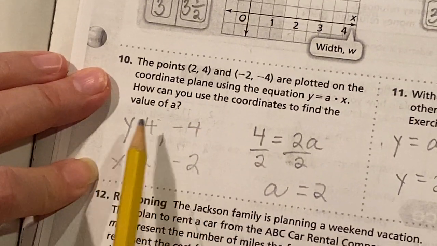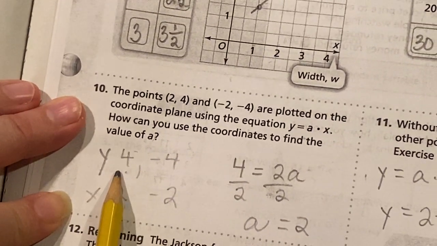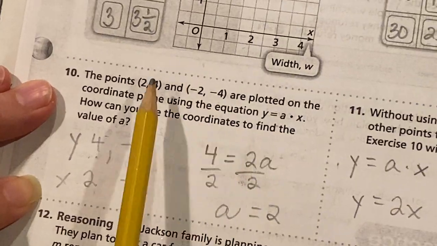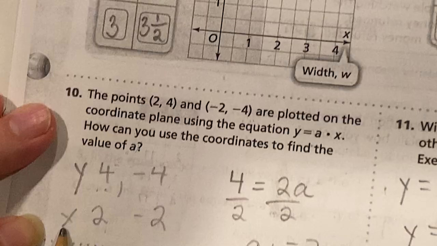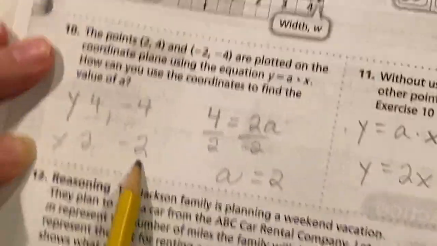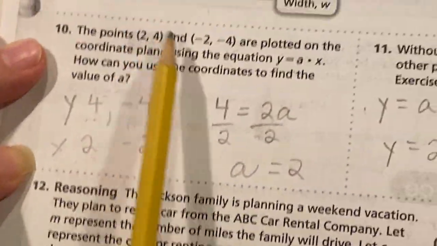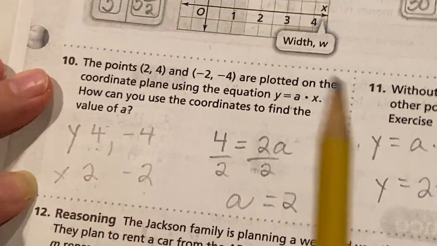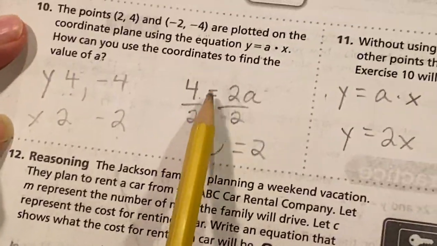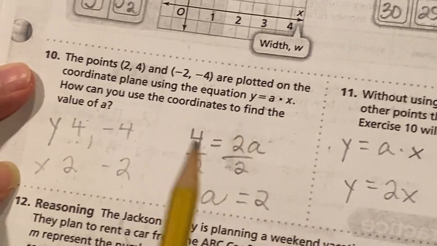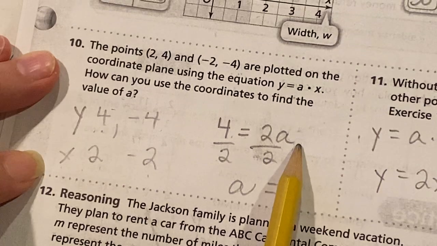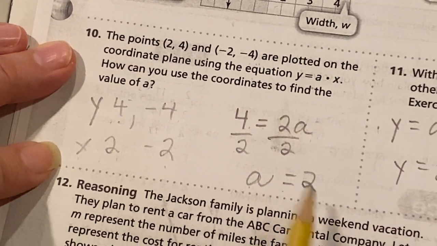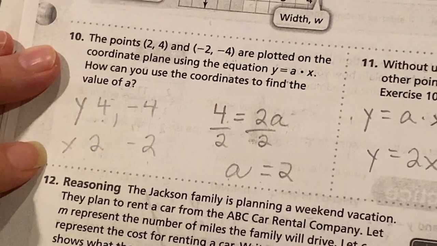So, the Y values are 4 and -4, right? Because they're the second numbers in the ordered pair. And the X values are 2 and -2, because they're the first numbers in the ordered pairs. So if you say 4 equals 2a, and then you divide both sides by 2 because you're looking for a, you get a equals 2. Okay? Now let's take a look at number 11.